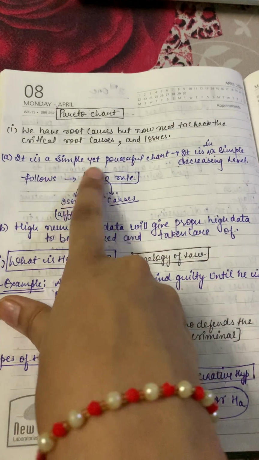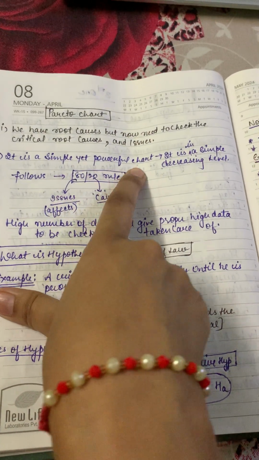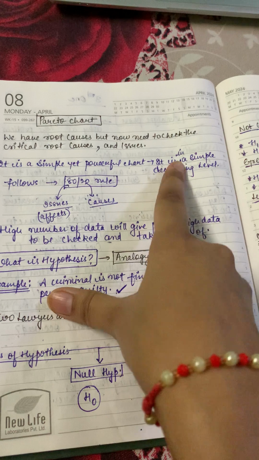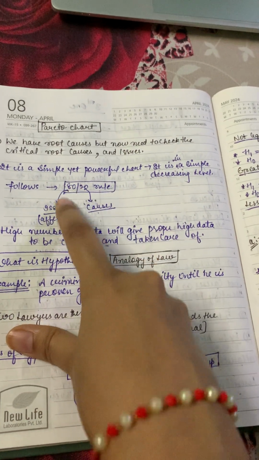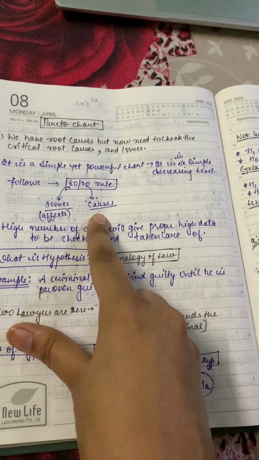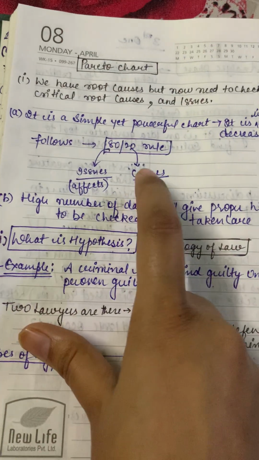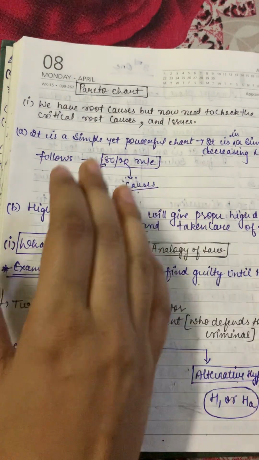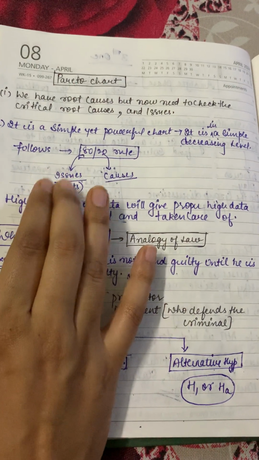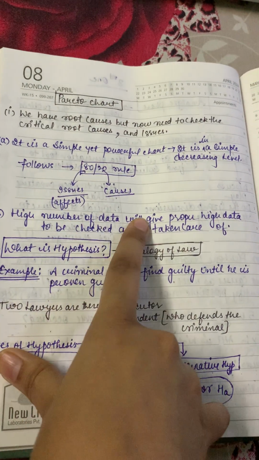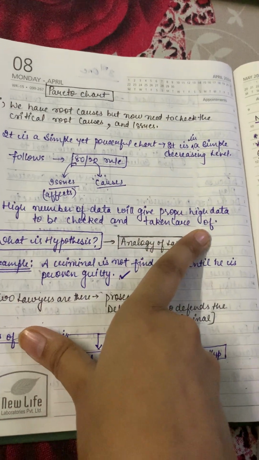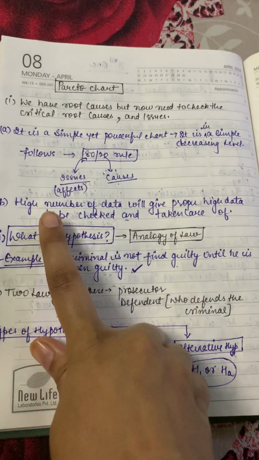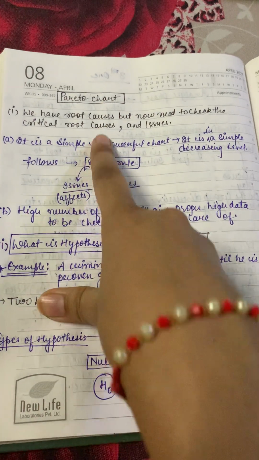It is a very simple and yet powerful chart, in decreasing order. It follows the 80-20 rule: 80% of the effects come from 20% of the causes. There must be only 20% of the causes which lead to 80% of the issues. This is what it means. A high number of data points will give proper high data to be checked and taken care of, right? So this is what the Pareto chart includes.